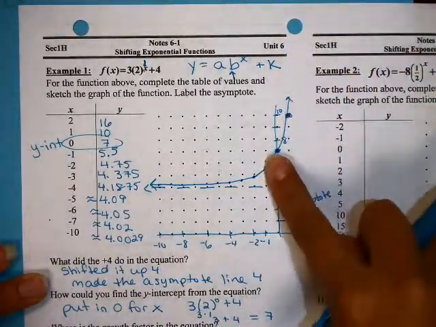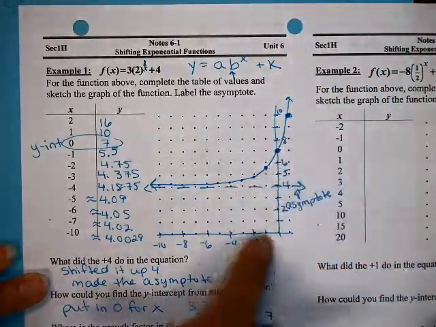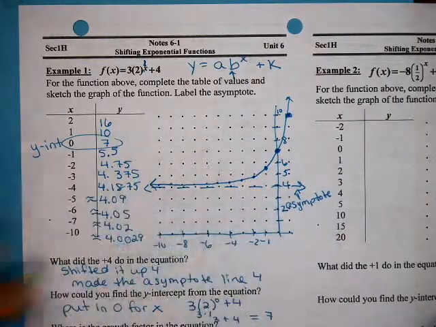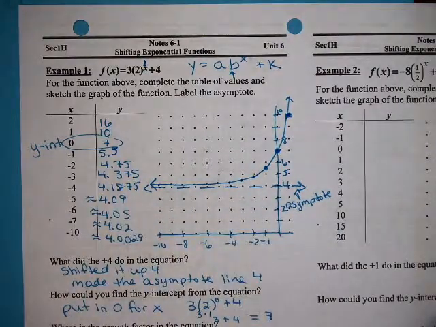But that's not what I wanted you to see. I wanted you to see when we got more negative, what's happening to that line, that it's never ever going to dip below the 4. All right, so that is another exponential equation.